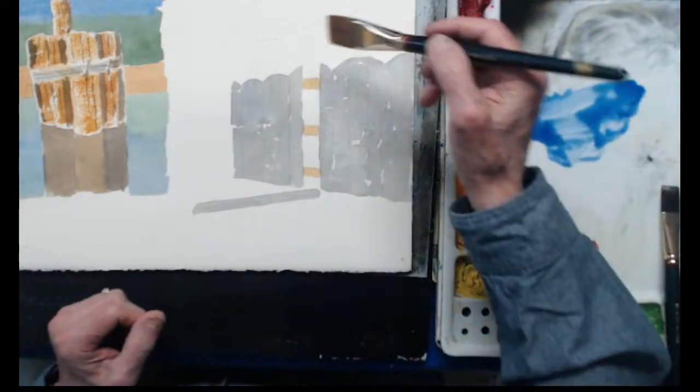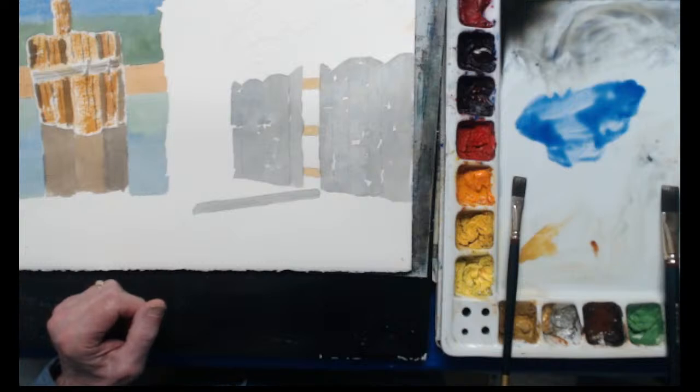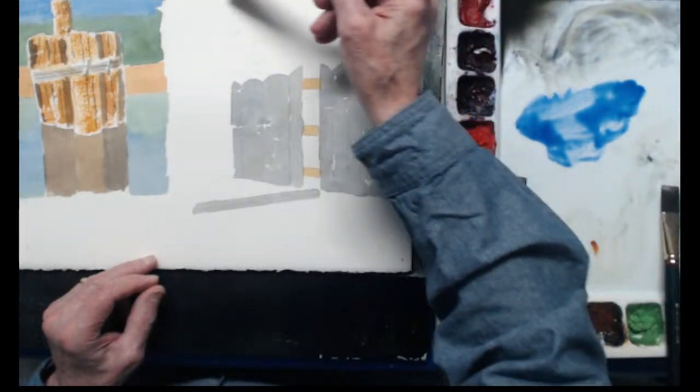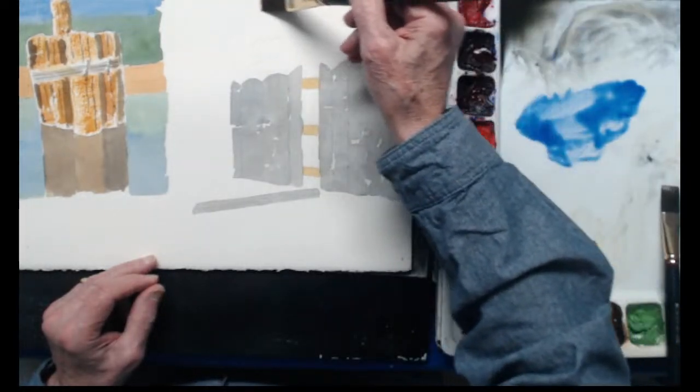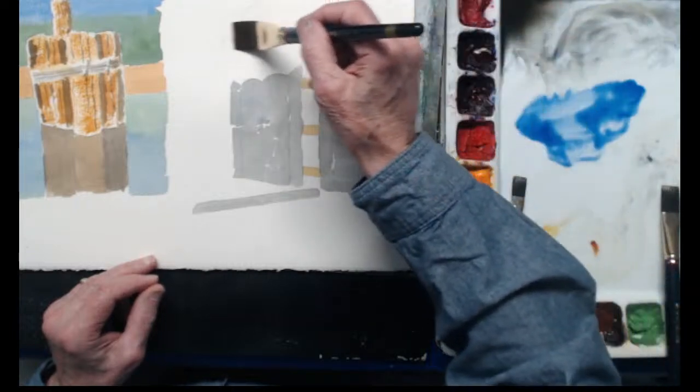Okay, now we're going to talk about soft texture. We've talked about rough texture, we've talked about smooth, and now we're going to talk about soft. And up in the clouds, the way you paint that is when you do a soft texture, you paint wet on wet. So I'm going to wet the paper first, all the way across.